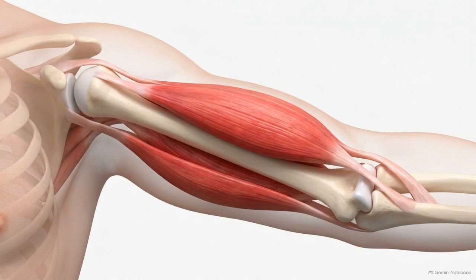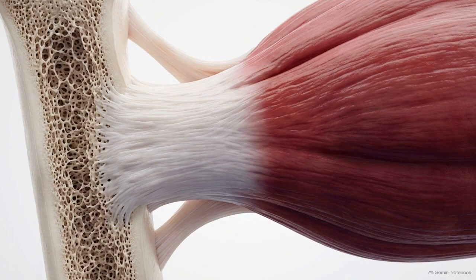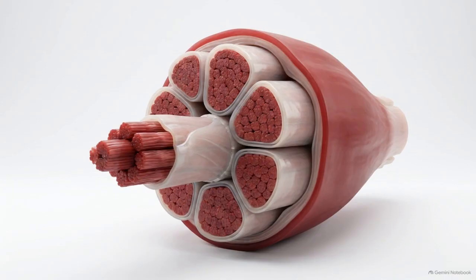Let's start from the outside. If you look at a whole skeletal muscle, you see a singular mass of tissue anchoring firmly to the bone, but it's not a solid block of meat. Cutting across the muscle reveals it's composed of tightly packed cylindrical bundles called fascicles.